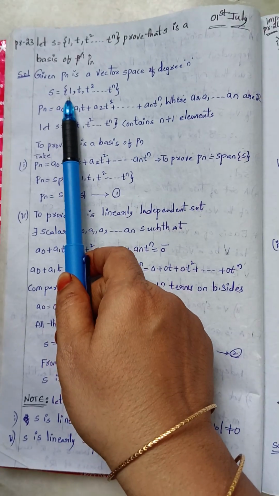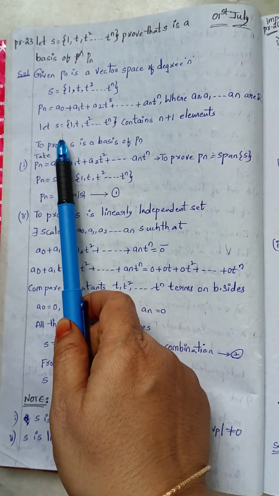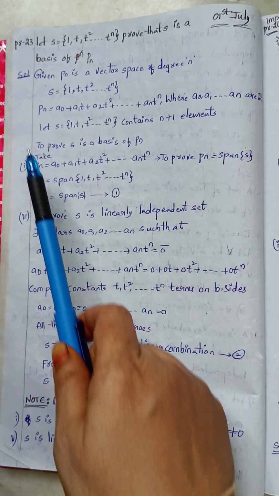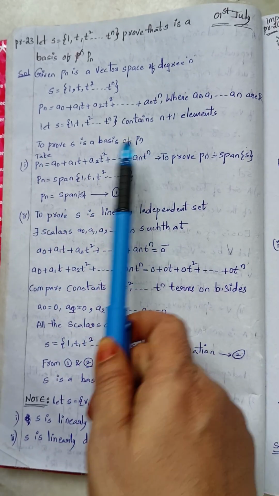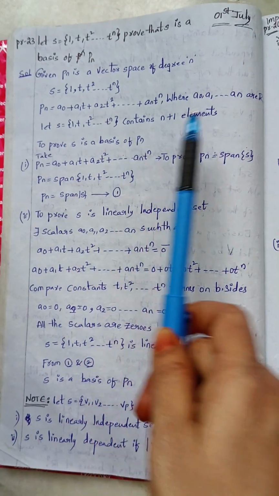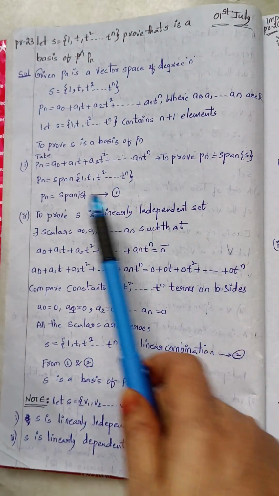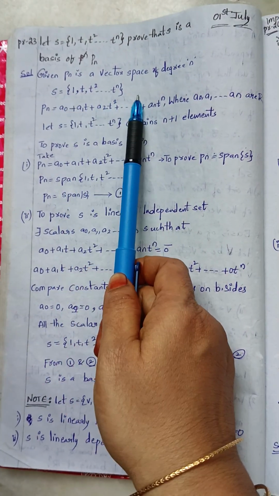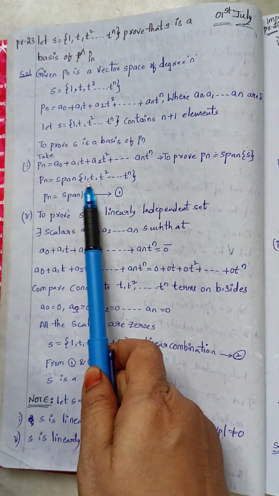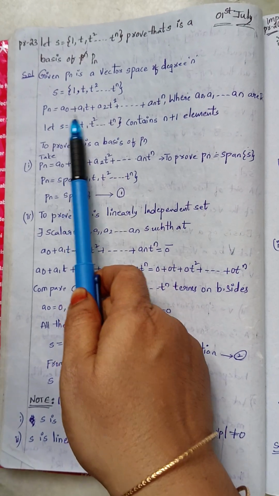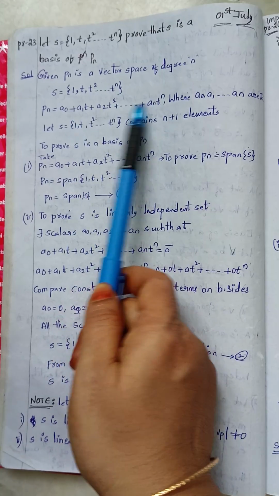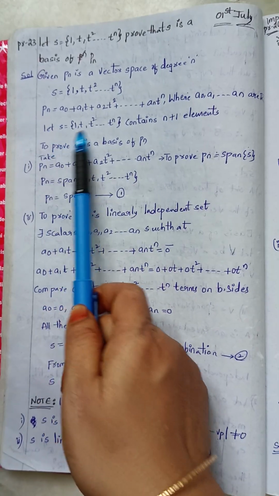So here also S contains n plus 1 elements. To prove it is a basis for Pn, Pn is obviously the span of these vectors because Pn can be expressed as linear combinations of these vectors, scalar times vector like this. So Pn is spanned by S.